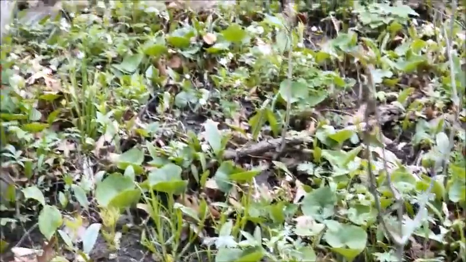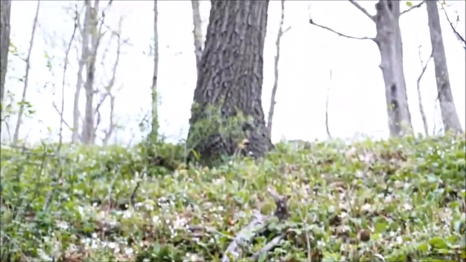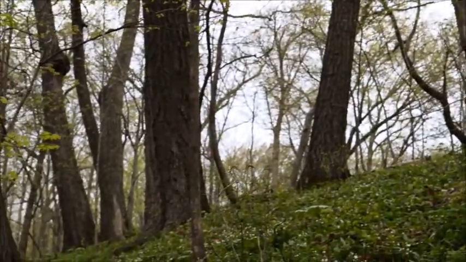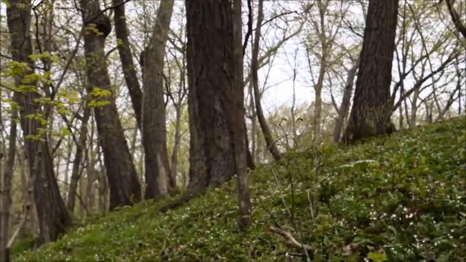Tons more stuff. Trees are different. Big old oak tree there. Several more big old oak trees that are kind of absent down in the lowlands in the floodplain.